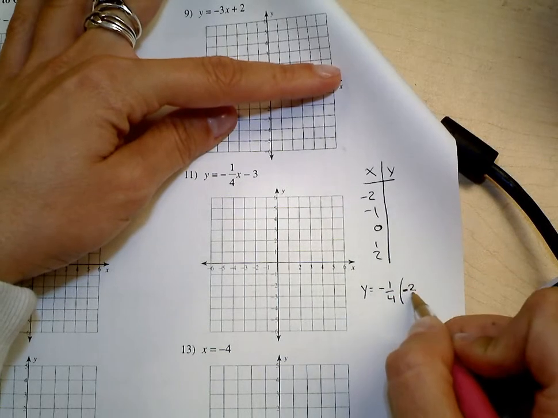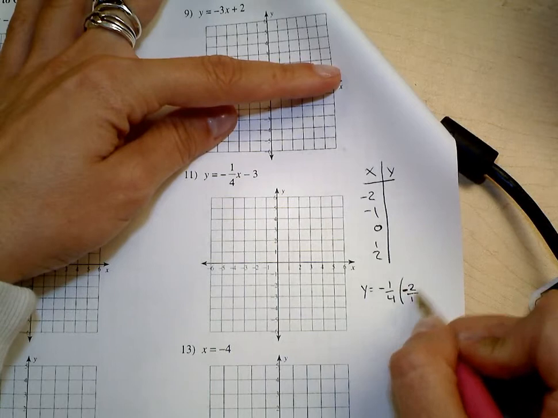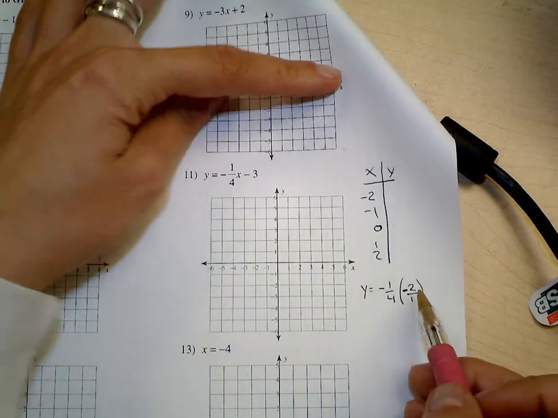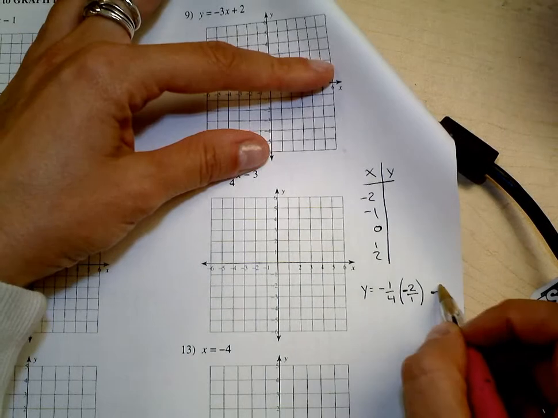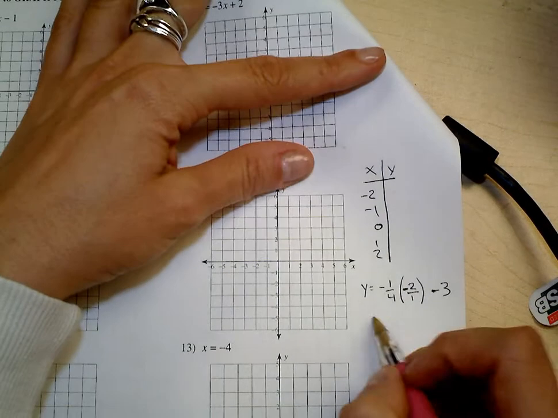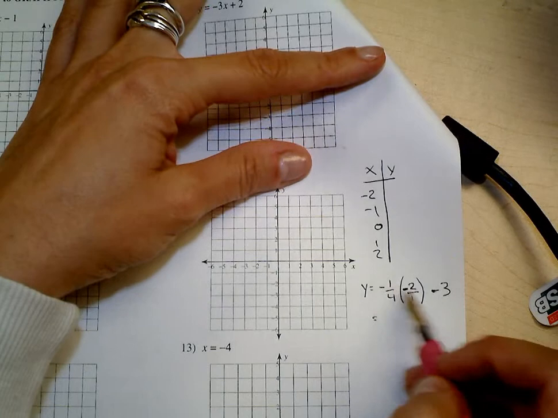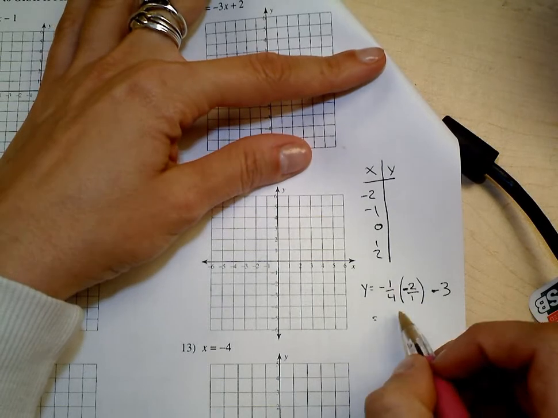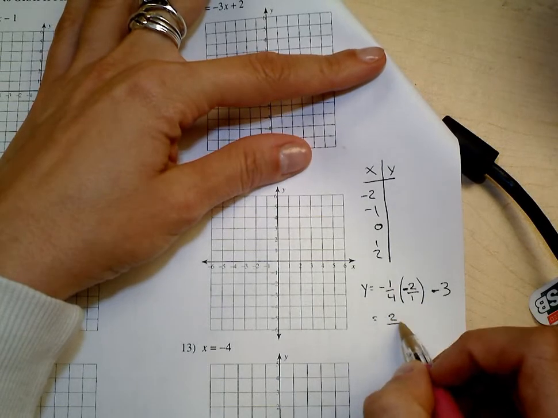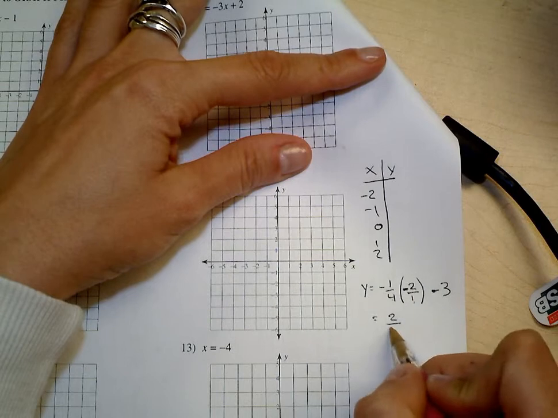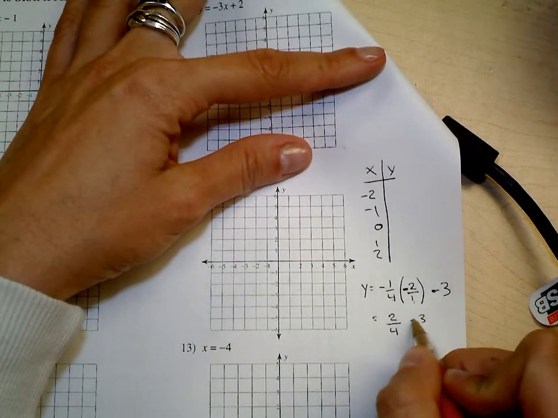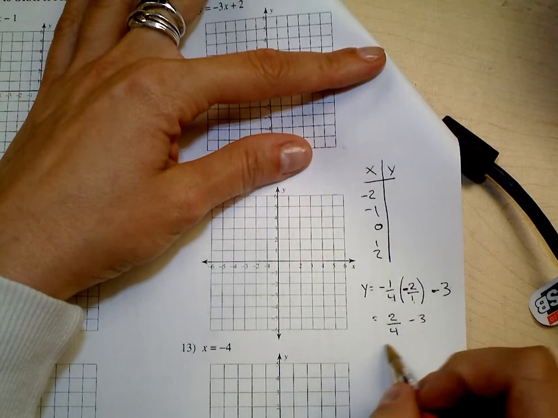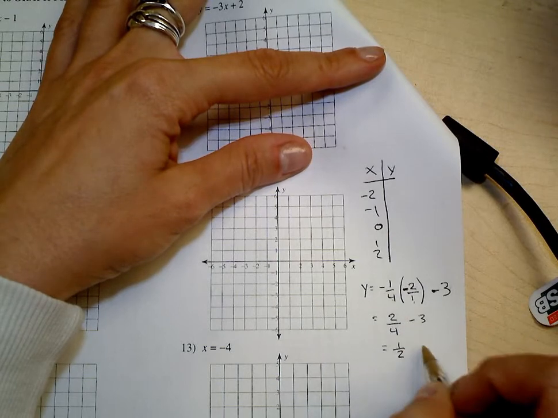I'm going to put it over 1 because it's easier for me to see this over 1 when I multiply straight across. So when I have this fraction, I'm going to multiply -1 times -2, which gives me a +2. 4 times 1 gives me 4. And I have this -3 out here still. So 2 over 4 gives me 1/2 -3.